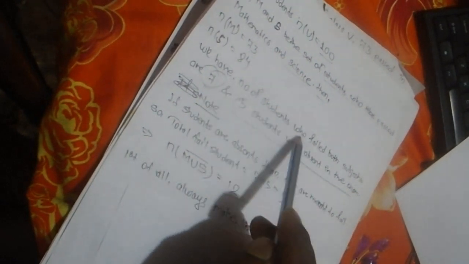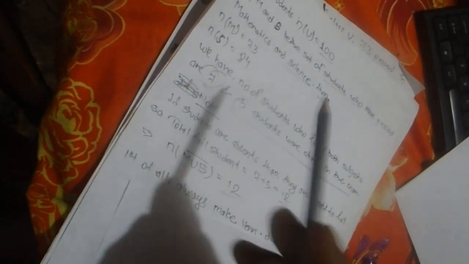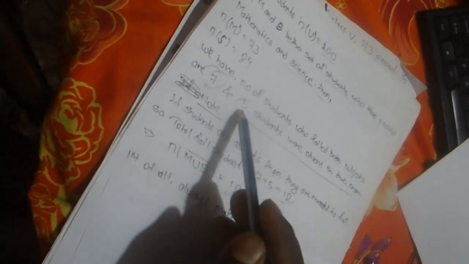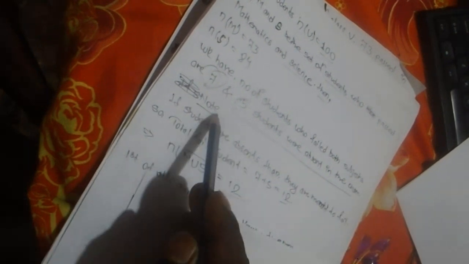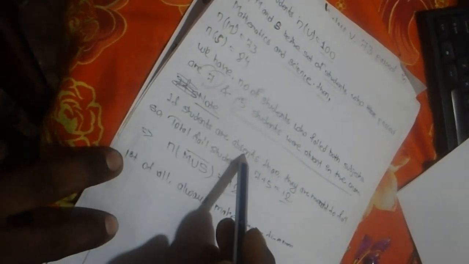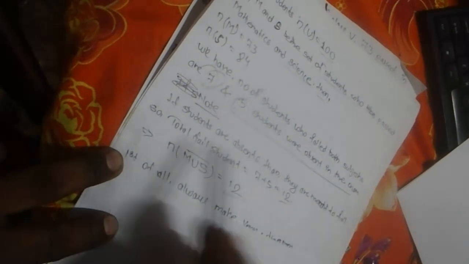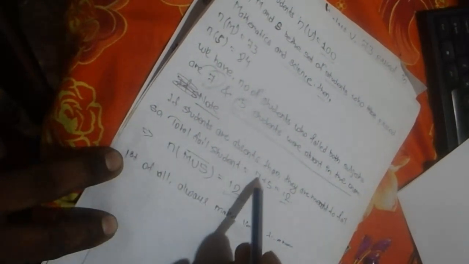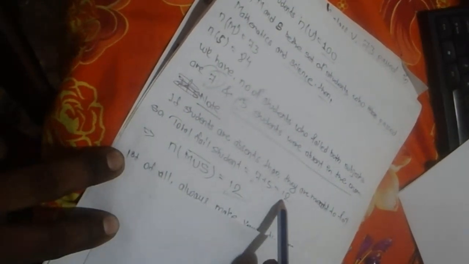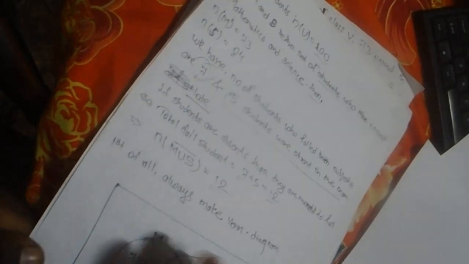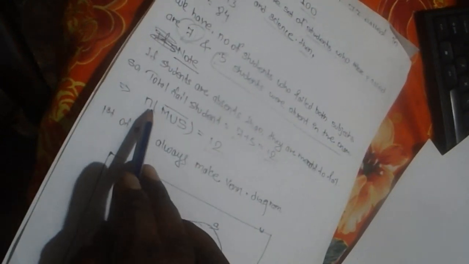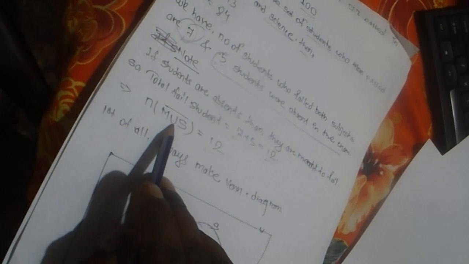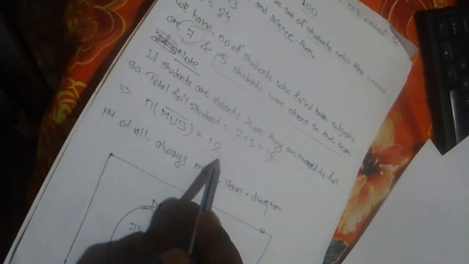We have the number of students who fail both subjects are 7, and 5 students are absent in the examination. Note that if students are absent, then they are meant to fail. So total failed students equals 7 plus 5 equals 12. It means n((M union S) complement) equals 12.